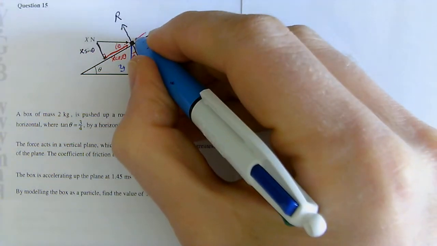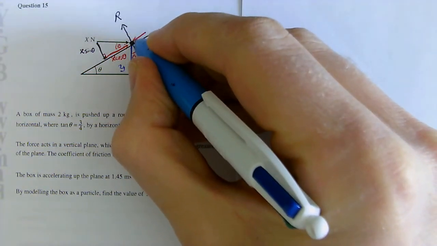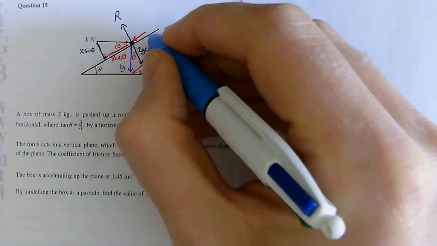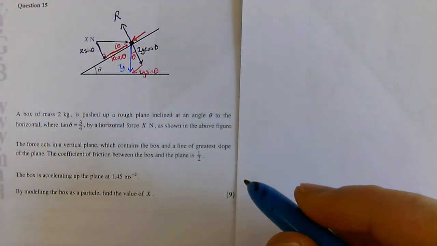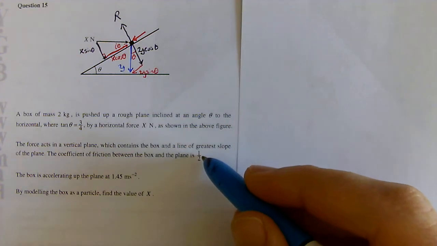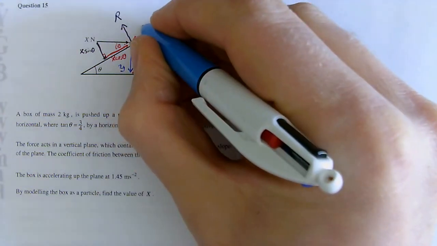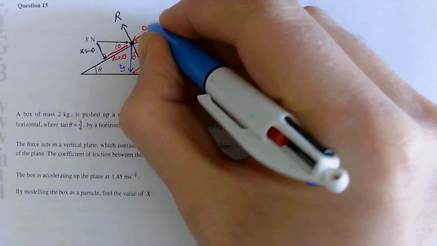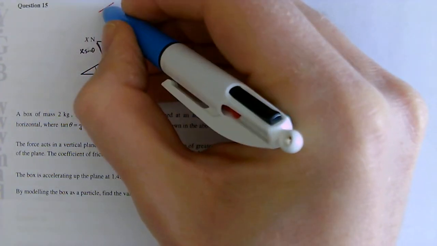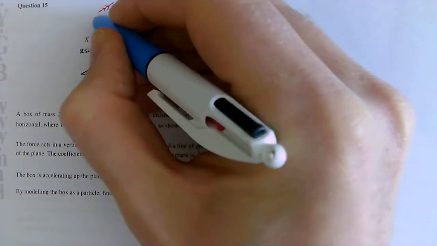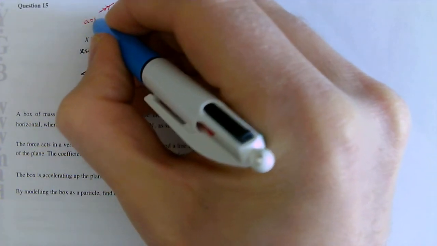So I'm going to have friction force here, which I'm going to put with the left arrow just so that we're not confused. Here it's going to be acting downwards, and we know the coefficient of friction is 1/2, so we're going to put that as 0.5r. And let's just remind ourselves that this is accelerating up the plane at a equals 1.45.